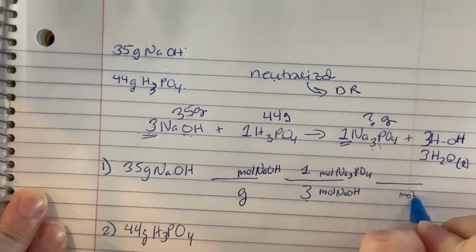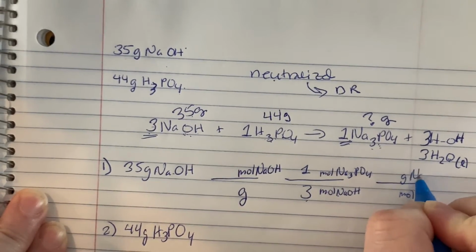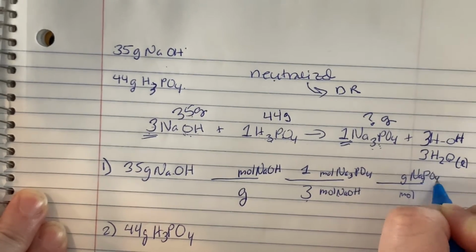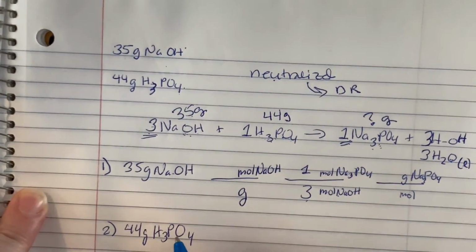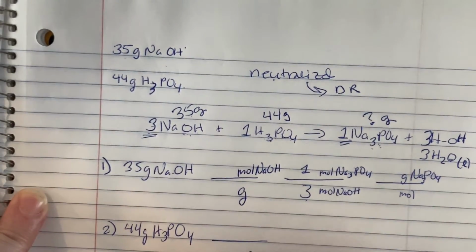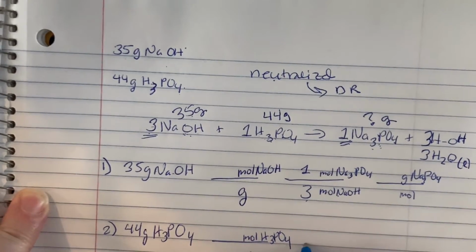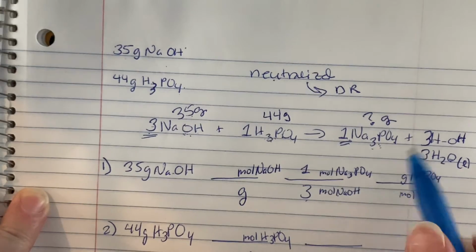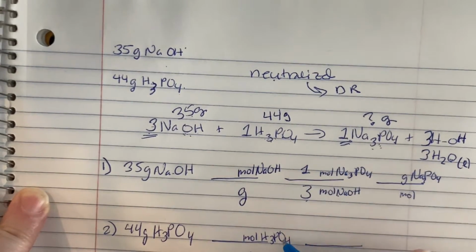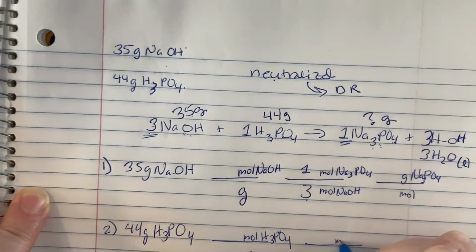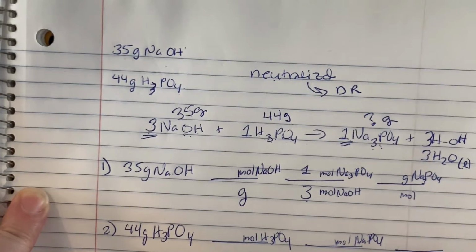Now we finally get it back into gram form, so we use the molar mass of the sodium phosphate this time. Same thing for number 2. Grams on the bottom, moles of phosphoric acid on the top. Then we're going from phosphoric acid to sodium phosphate, so moles of phosphoric acid on the bottom, moles of sodium phosphate on the top. Now we change from moles of sodium phosphate to grams of sodium phosphate.